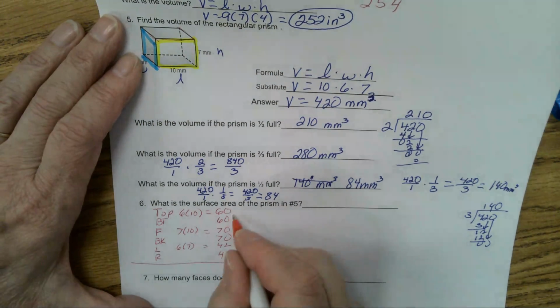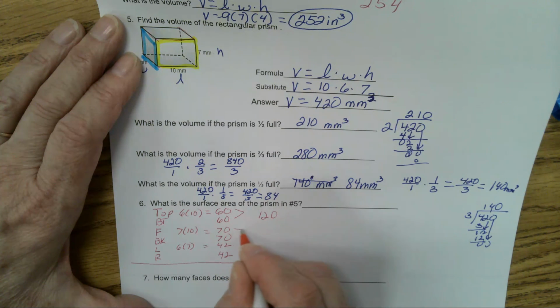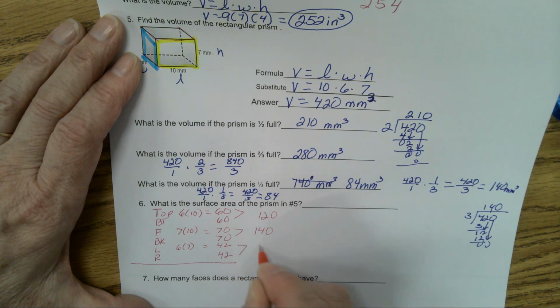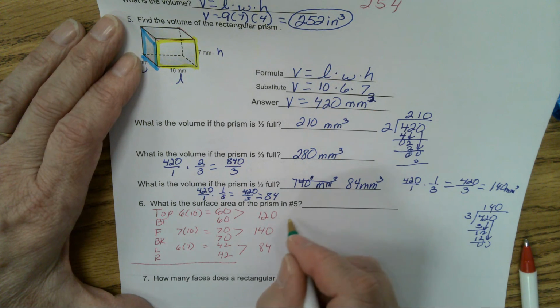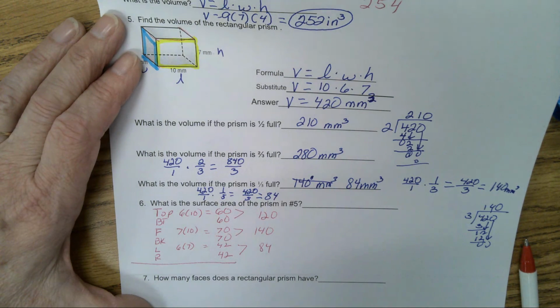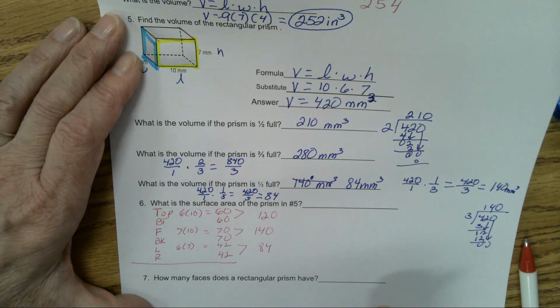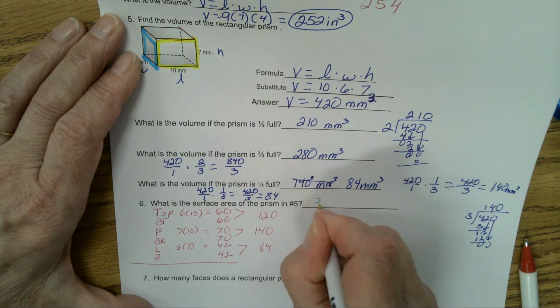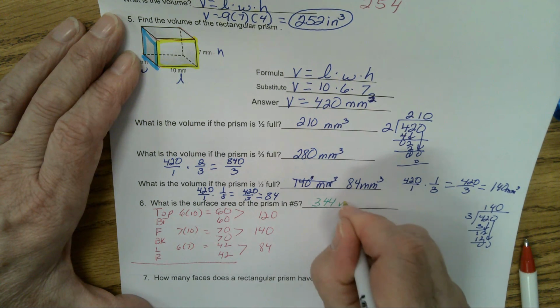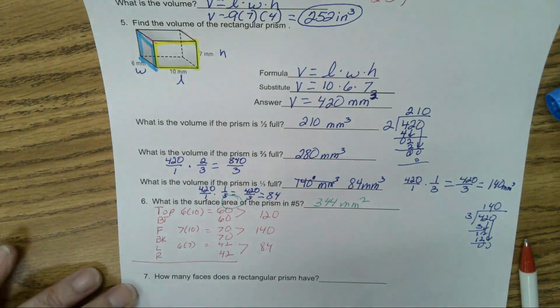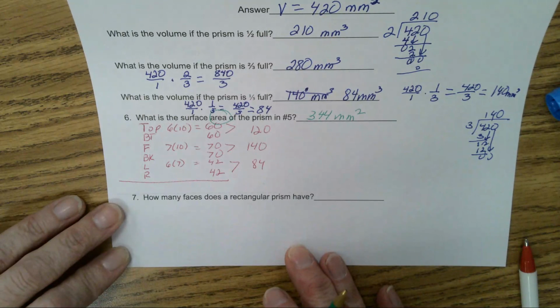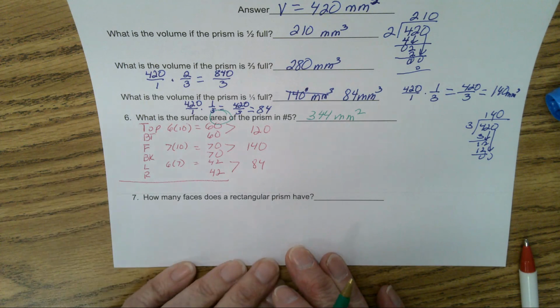Now let's add them together. 120 plus 140 plus 84. And when I add those all together, let's see, that is 260 plus 84. Did you get 344 for the answer on that one? 344 millimeters what? Squared.